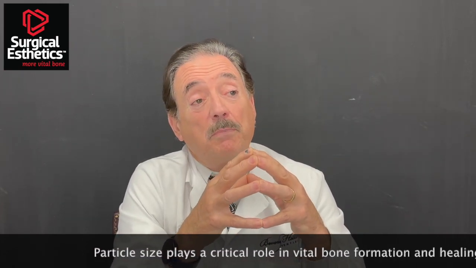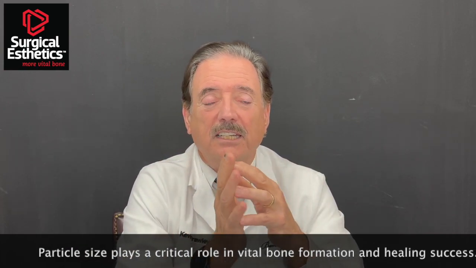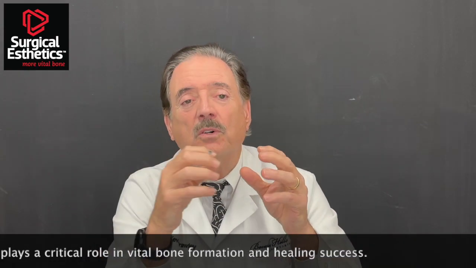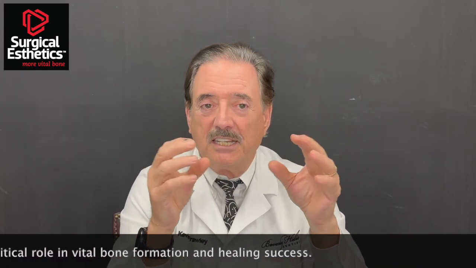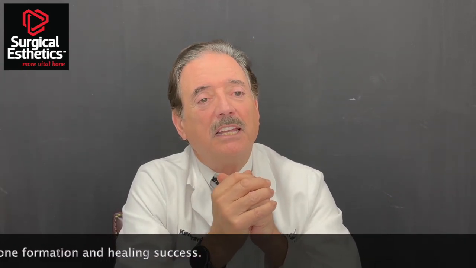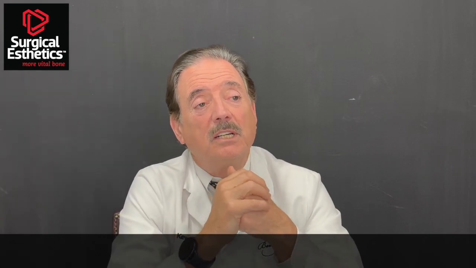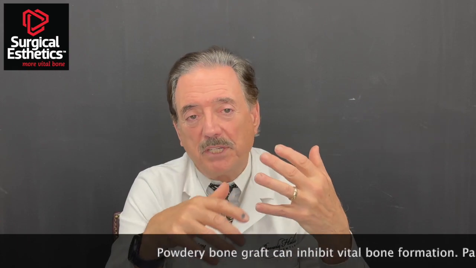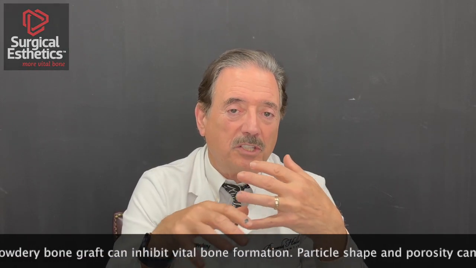Your typical mineralized cancellous, most products are going to be at 0.25 to 1.0 millimeter particle size. But the important part of that, which nobody really talks about, is what is the amount of particles from 0.25 to 0.5 and from 0.5 to 1.0. So the Surgical Esthetics material is heavily weighted towards the 0.5 to 1.0 because it has been shown that the more powdery the material, the less vital bone that you're going to get.